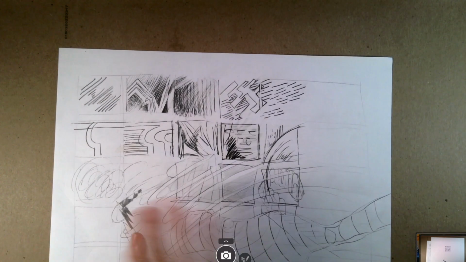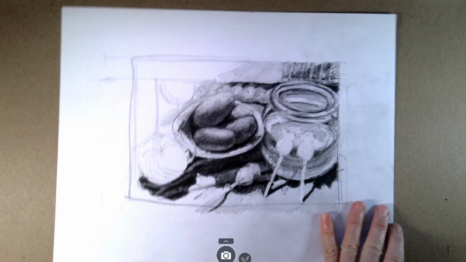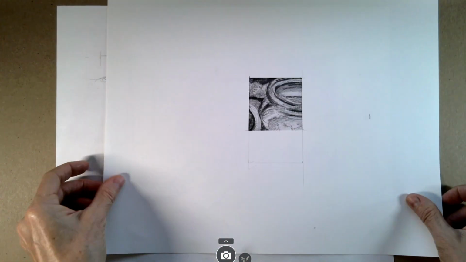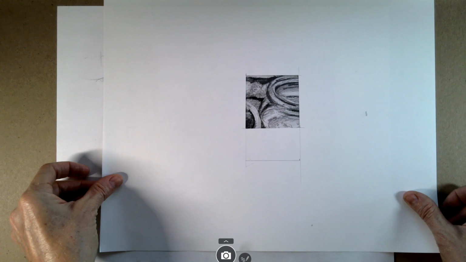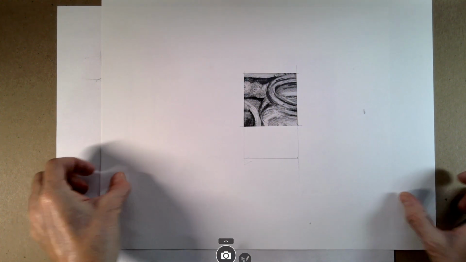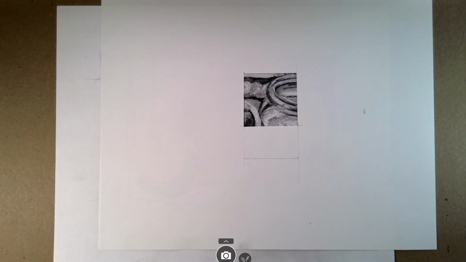And I'm not stuck just using a scrap sheet. Here's a drawing I did earlier, a demonstration for a different class. I can isolate compositions of lines from other drawings, right?